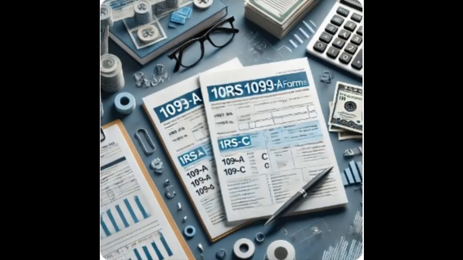Understanding the 1099A and 1099C forms. Introduction to the 1099 forms. The 1099A and 1099C forms are issued by creditors to report certain financial activities to the IRS. They primarily relate to debt forgiveness and acquisition. Understanding these forms is crucial for managing debt and addressing tax implications.